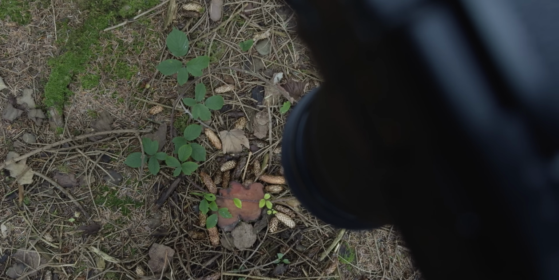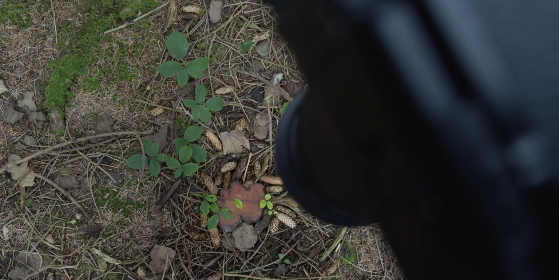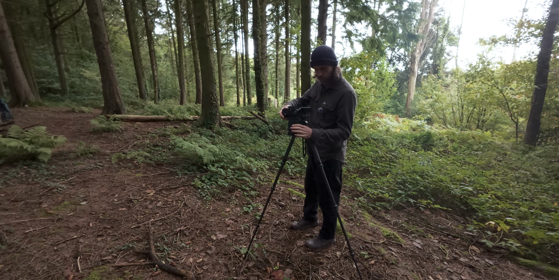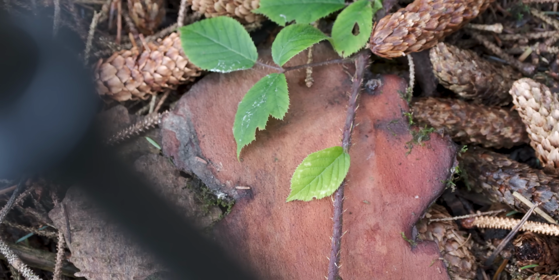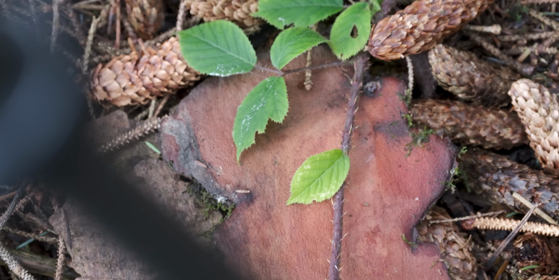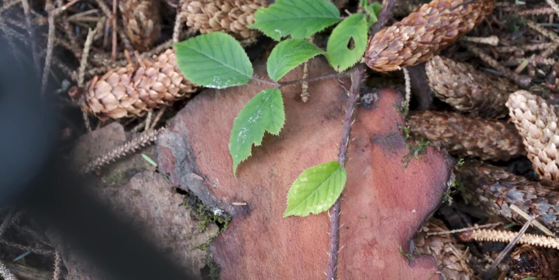It's not going to move. So I thought, yeah, concentrate on this first. And it's a really interesting little scene. We've got this scale of bark that's fallen onto the floor, and it's upside down, so we've got a very smooth magenta tone to it, which is really nice.